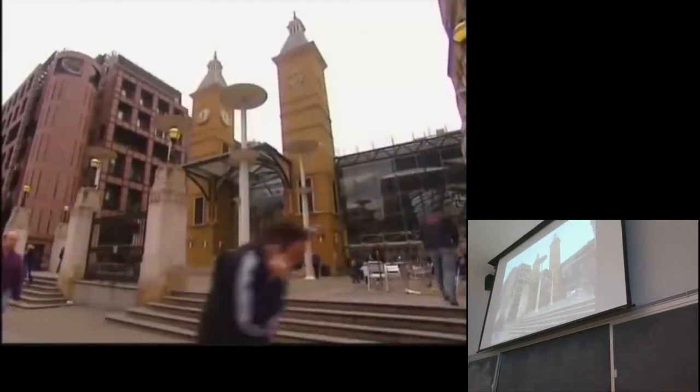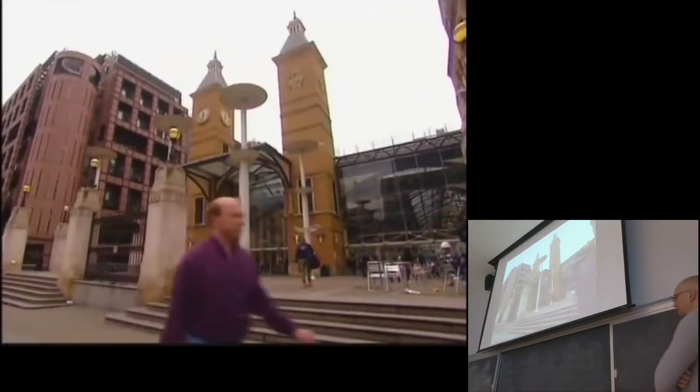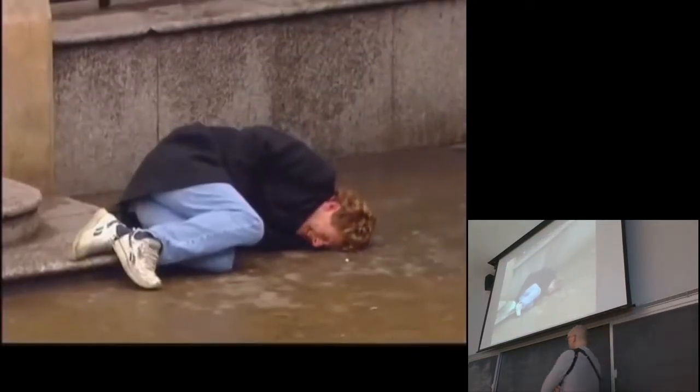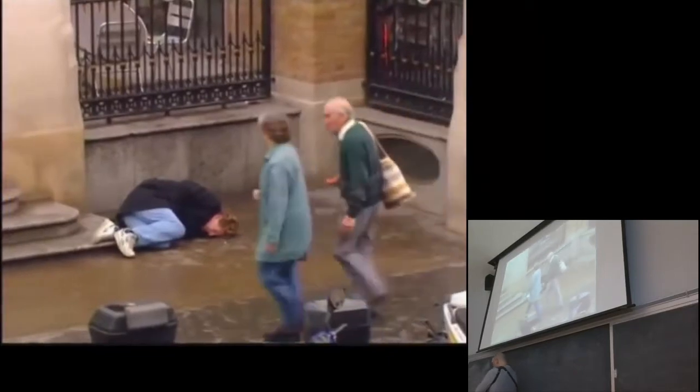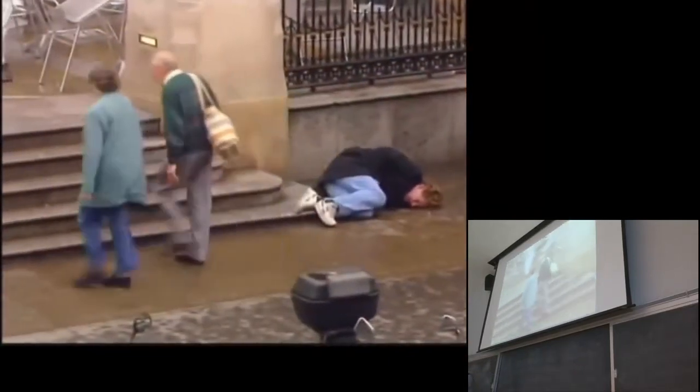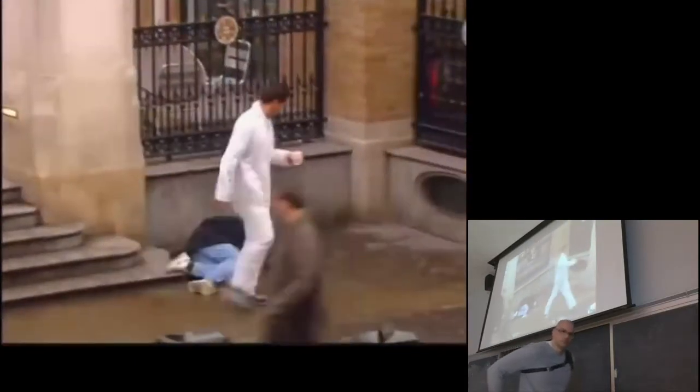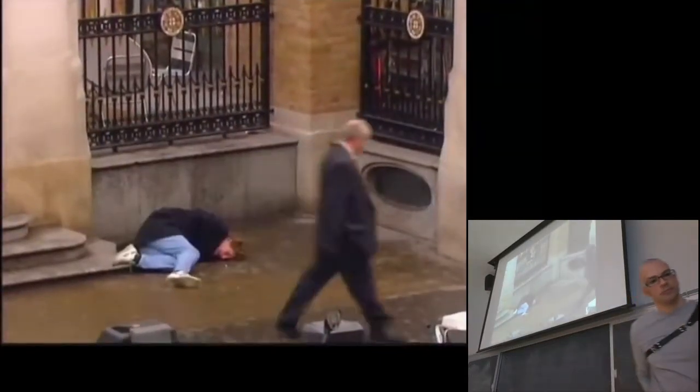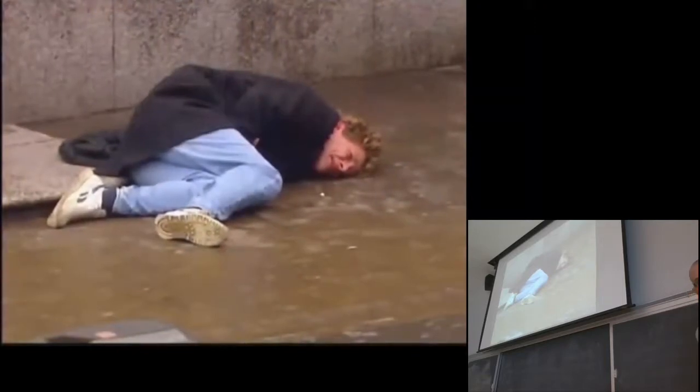Liverpool Street Station in London, a busy thoroughfare for commuters. Unknown to these passers-by, Peter is an actor. As part of an experiment on bystander apathy, he's pretending to be ill. Help. Help. How long before he gets help?